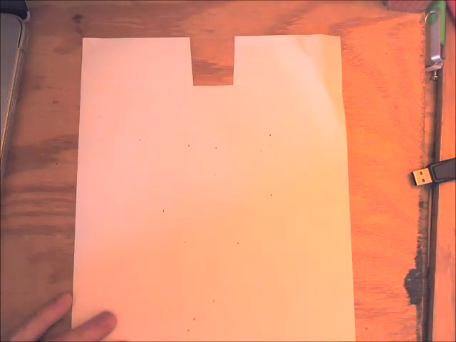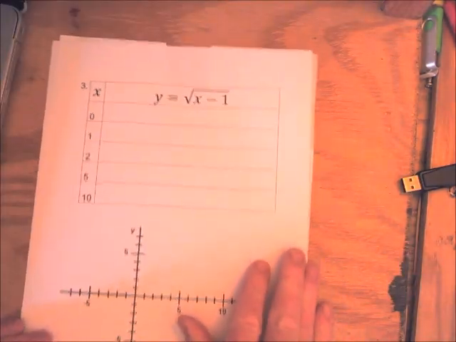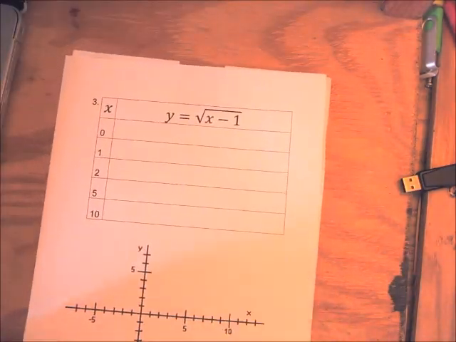Okay, so next example. y equals the square root of x minus 1. So again, we want to pick some values for x and compute y. I picked 0, 1, 2, 5, and 10.